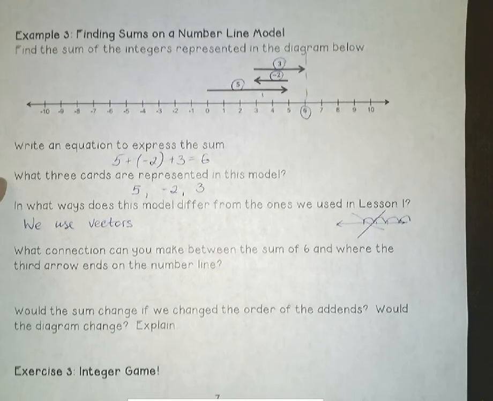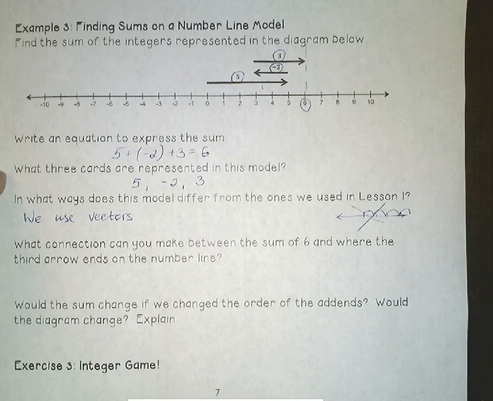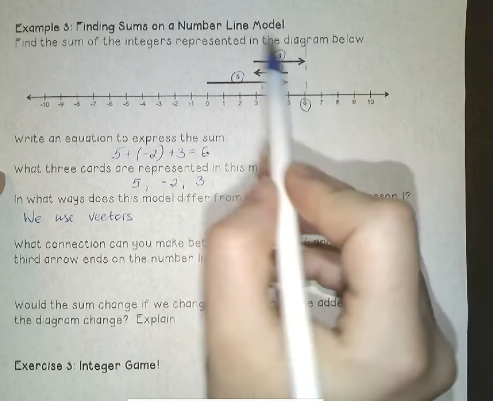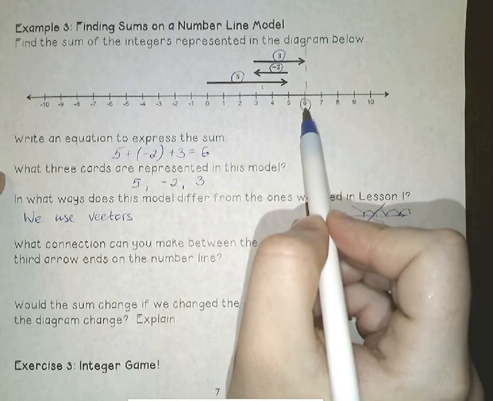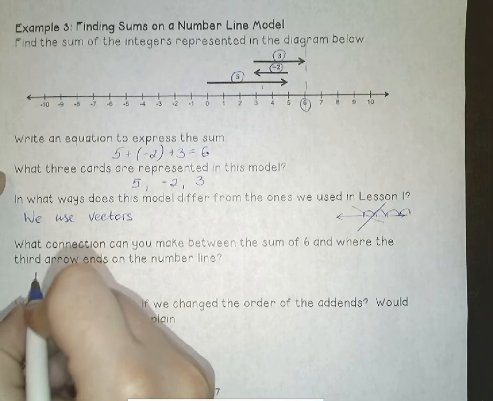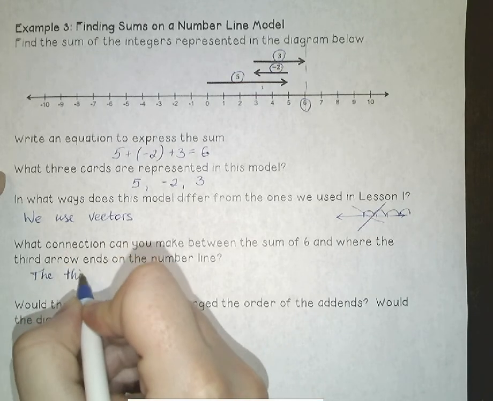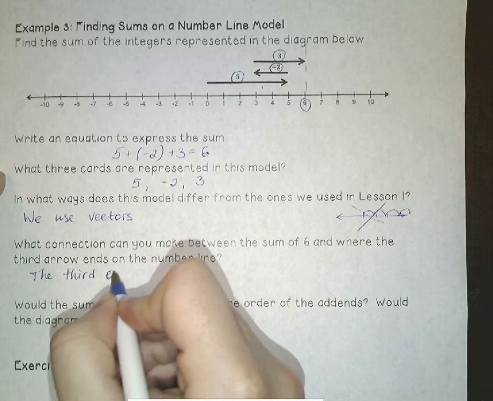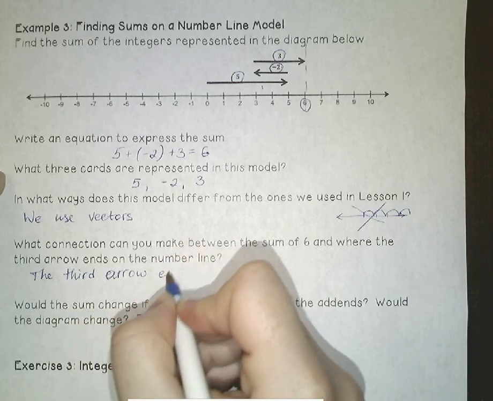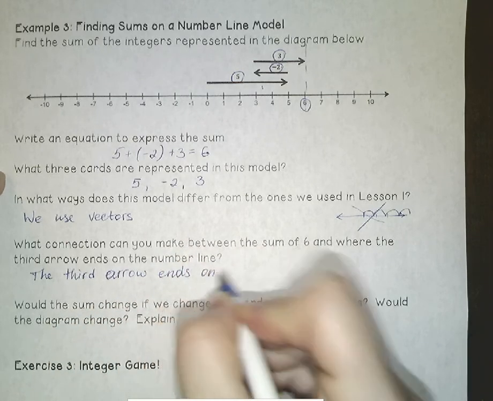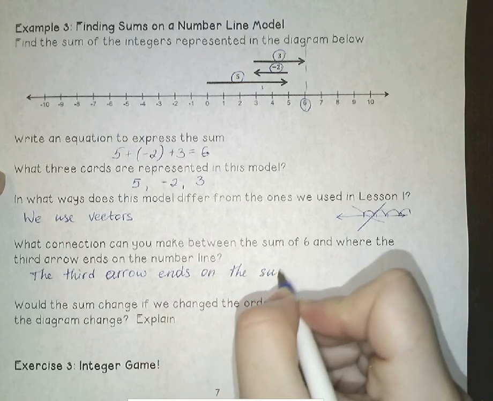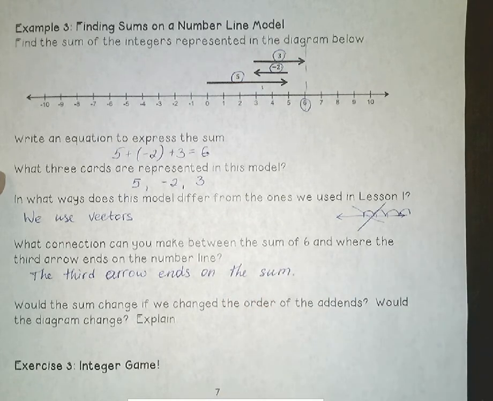What connection can you make between the sum of 6 and where the third arrow ends on the number line? The third arrow ends on the sum. That's their relationship. Would the sum change if we change the order of the addends? Or would the diagram change?